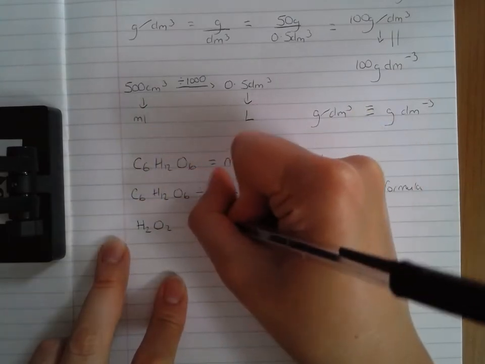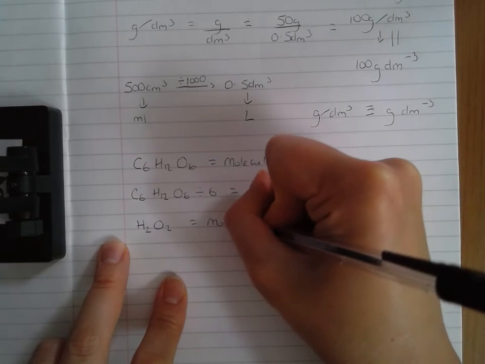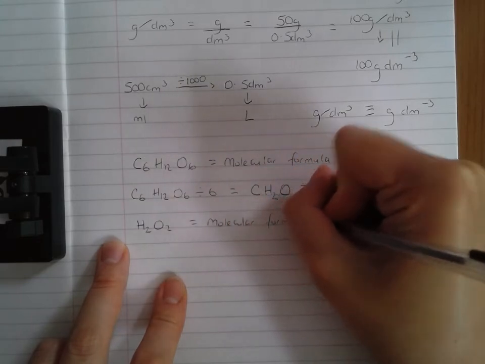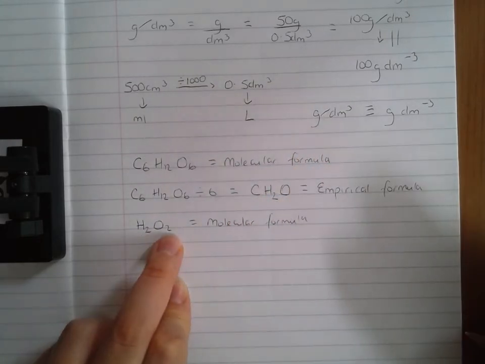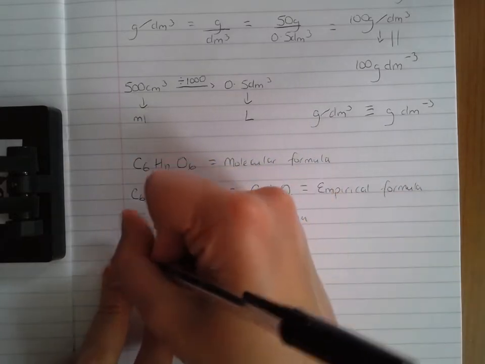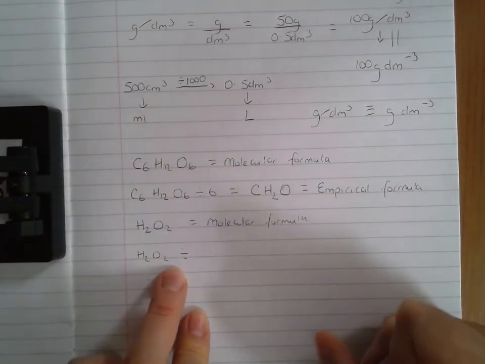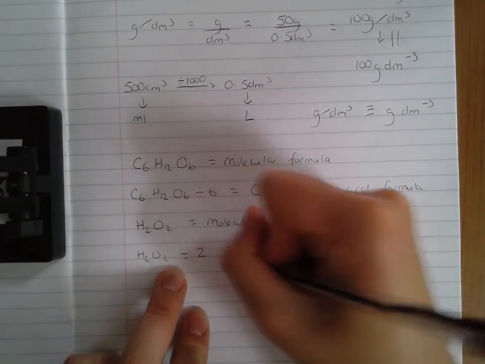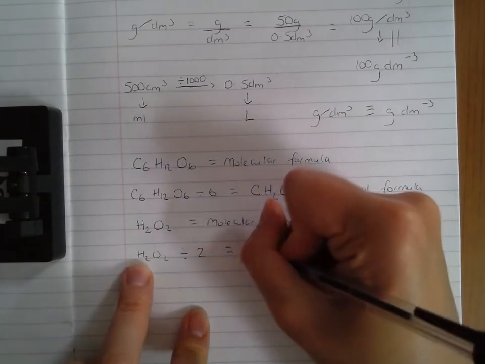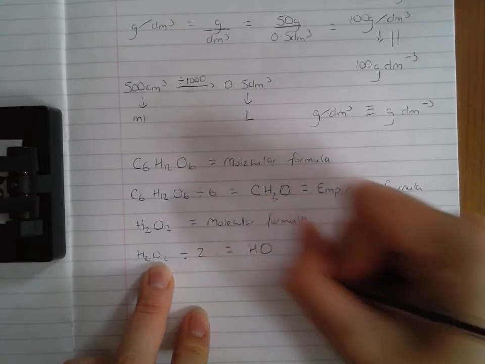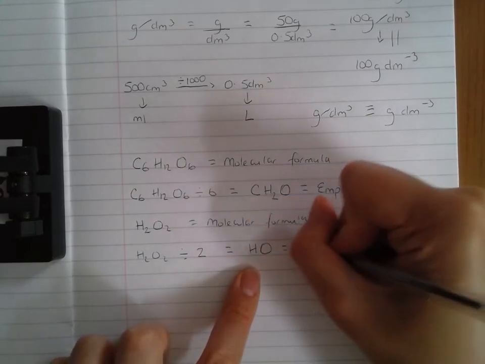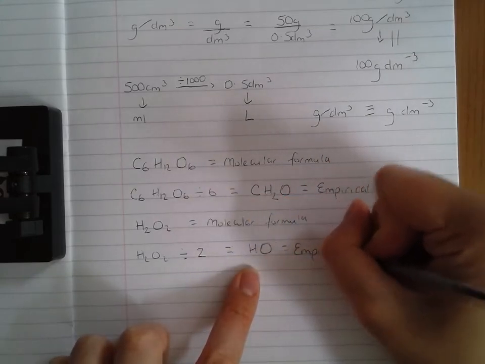Okay, so if I were to do another one, H2O2, this is the molecular formula. It tells me that I have got 2 hydrogen atoms and 2 oxygen atoms. If I want the empirical formula, I need to find a number that divides across evenly. 2 will divide across evenly. 2 into 2 goes once, 2 into 2 goes once, and you get HO as your empirical formula.